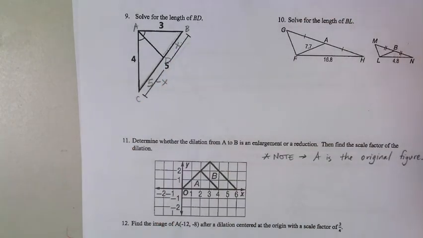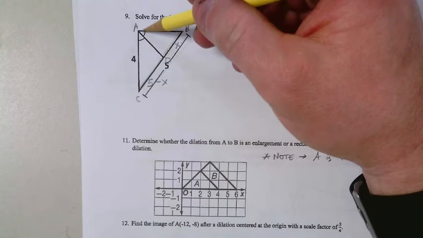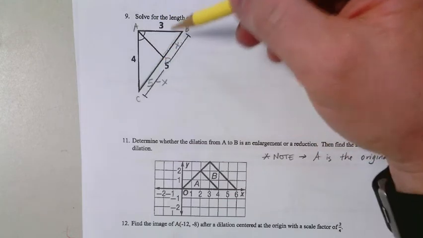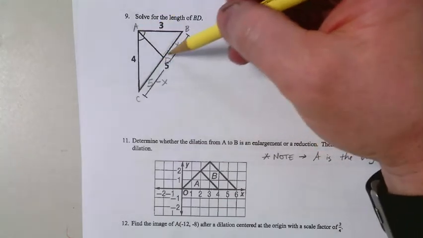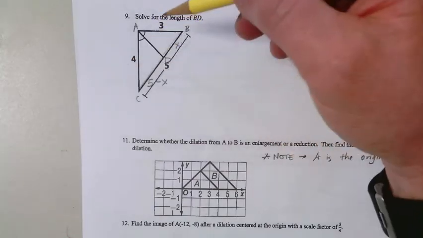Okay? Now, from there, you should be able to set up your proportion. Notice it's an angle bisector, or what we said about these sides. The angle bisector intersects the side opposite proportionally with the sides of the angle, okay?